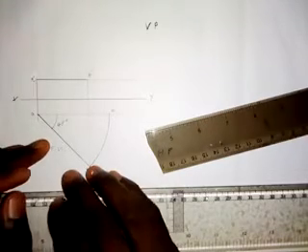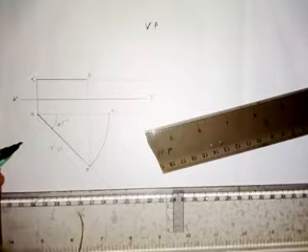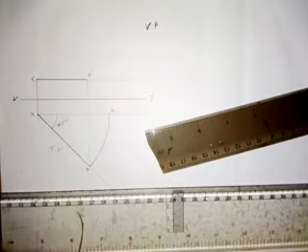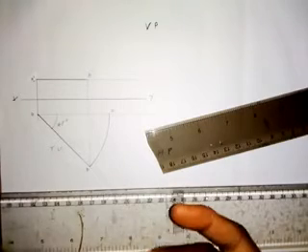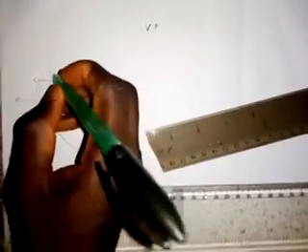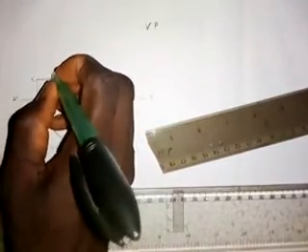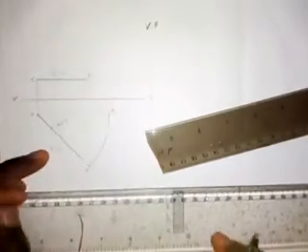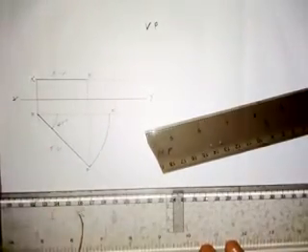So what we have here is that line AB is parallel to the horizontal plane and it is inclined at an angle to the vertical plane. That's why this is the result that we get for the front view. And this is the top view of line AB.